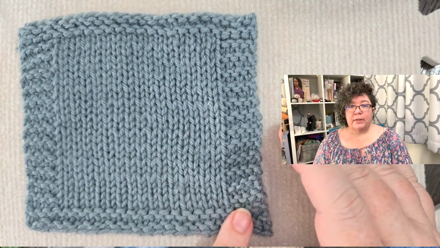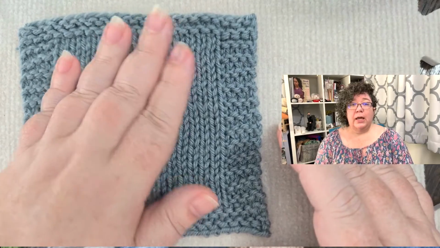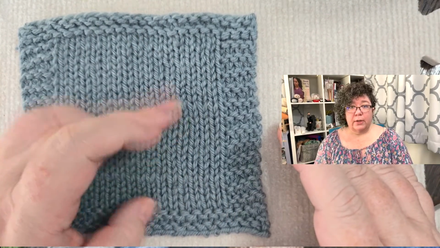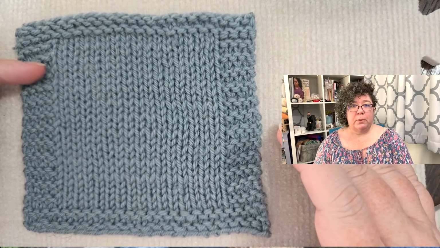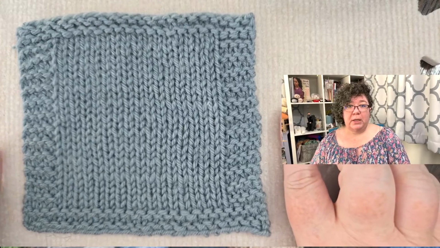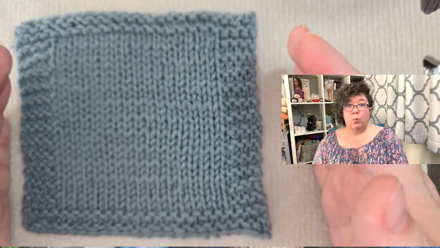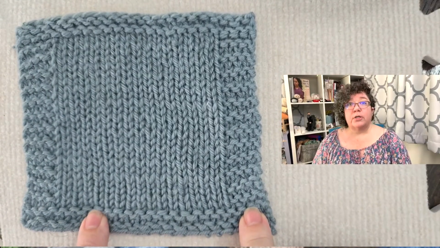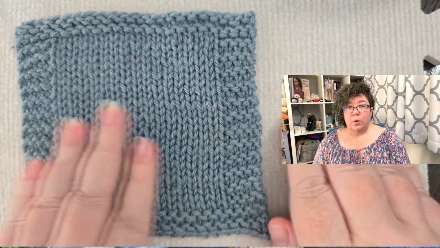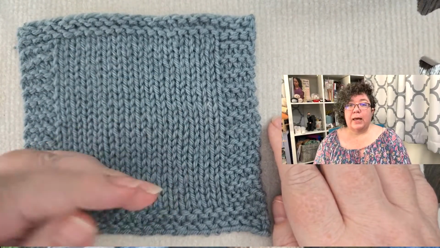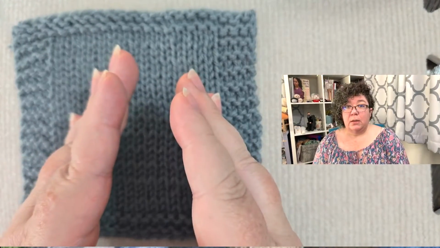So if you had the same number of rows, same number of stitches, same yarn and everything, and you knit a piece of garter, this exact same square but in garter, the garter square would probably be about this tall, but it'd be like another half inch wider. It would be shorter and wider because that is just what garter does. Garter compacts vertically and spreads horizontally. Stockinette spreads vertically and pulls in the horizontal axis.